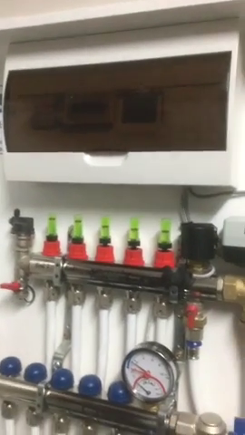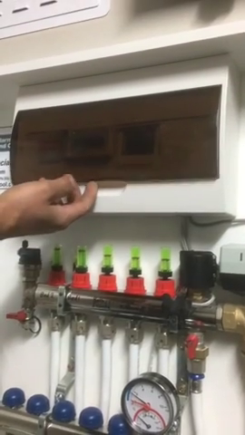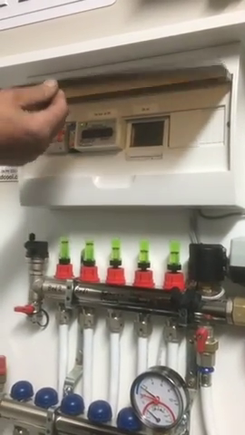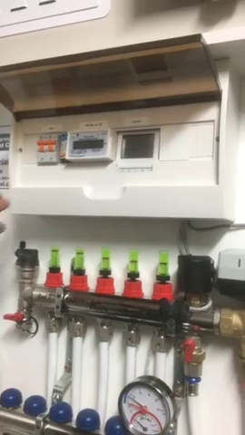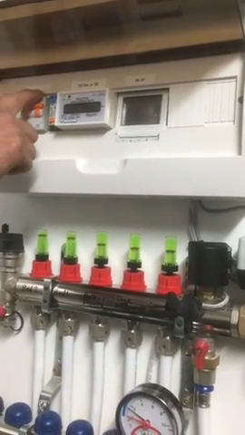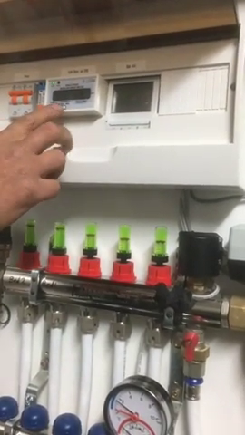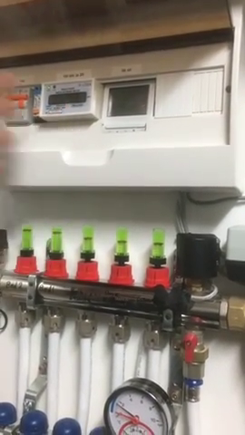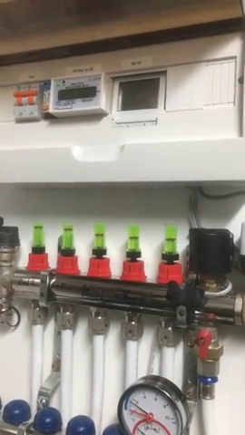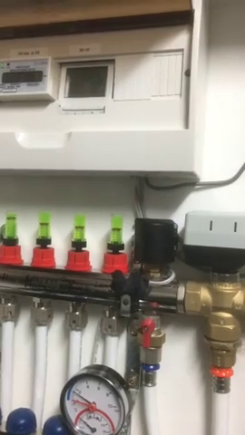Okay, in our underfloor heating cabinet we have a main control switchboard. If we lift the cover, we can see we've got some power control circuit breakers. Here we have a kilowatt hour meter, which is accumulating kilowatt usage over the course of its life. And then we have a slab stat controller.